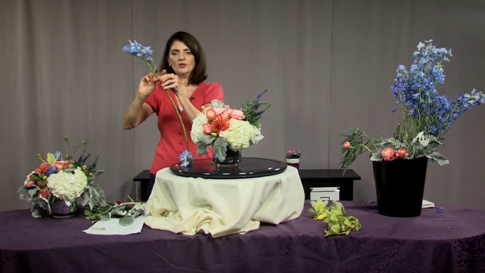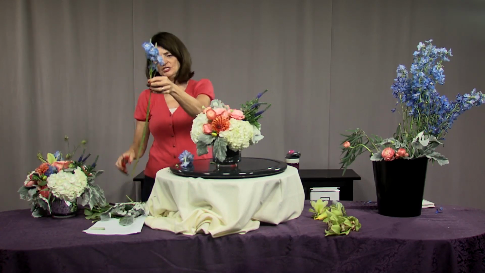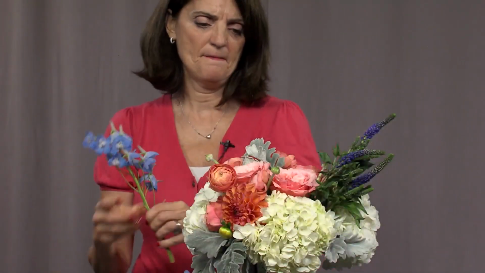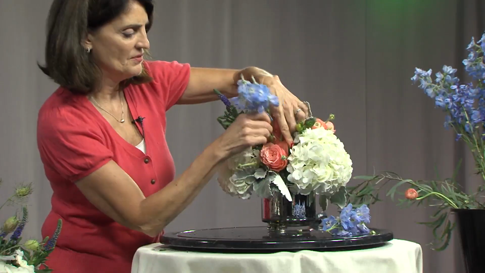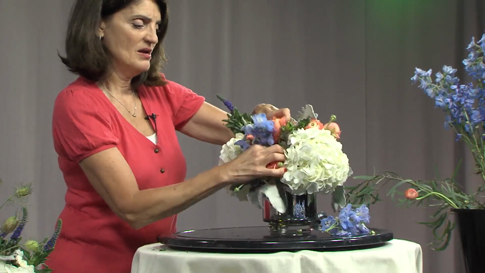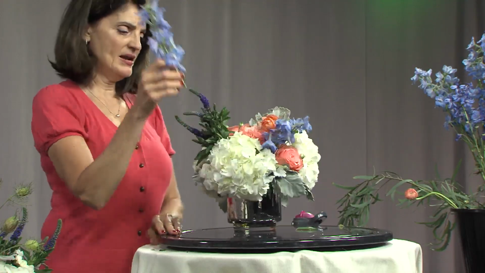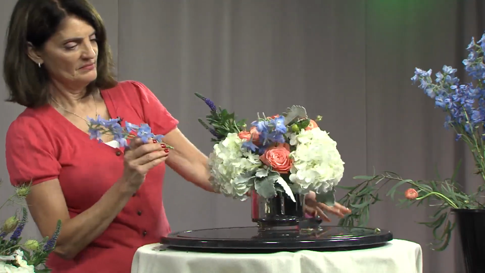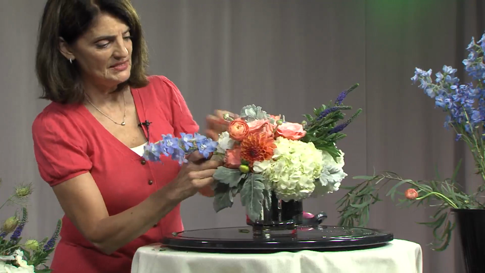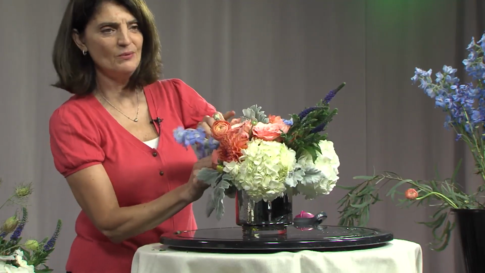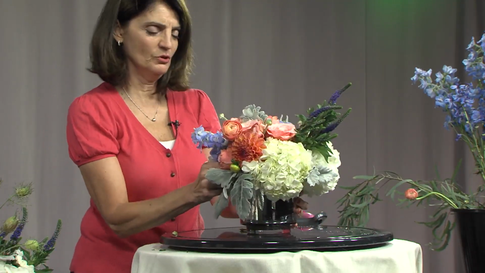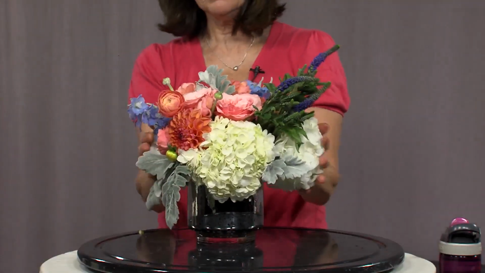So with the longer stem, I'm just going to cut it there, and I'm going to stick it right near this coral color, because look at that beautiful contrast. Isn't that pretty? And I'm going to stick this one on this side. Just find a spot, like paint with your flowers and whatever looks good to you. So now you have that in there.